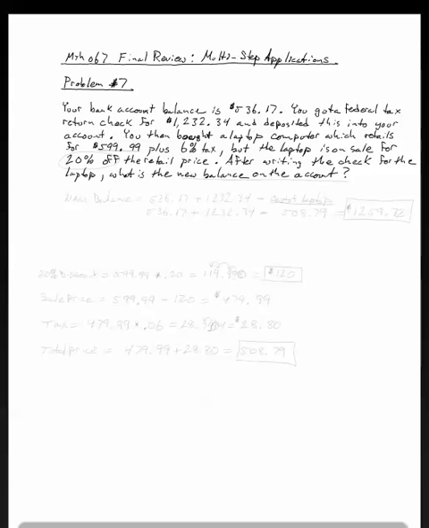So this is problem number 7 on the MTH067 final review, multi-step applications. Your bank account balance is $536.17. You got a federal tax return check for $1,232.34 and deposited this into your account. You then bought a laptop computer which retails for $599.99 plus 6% tax, but the laptop is on sale for 20% off the retail price. After writing the check for the laptop, what is the new balance on the account?